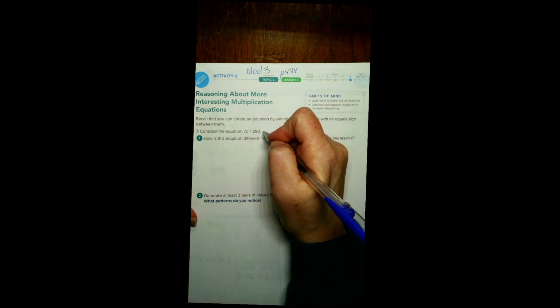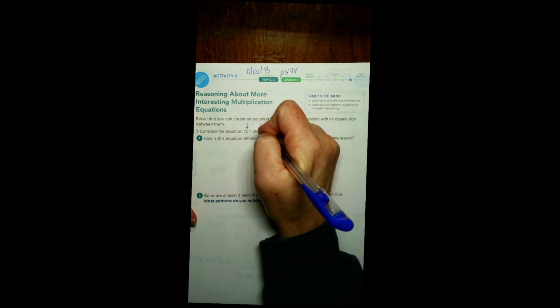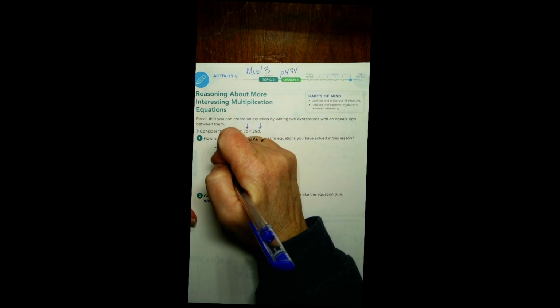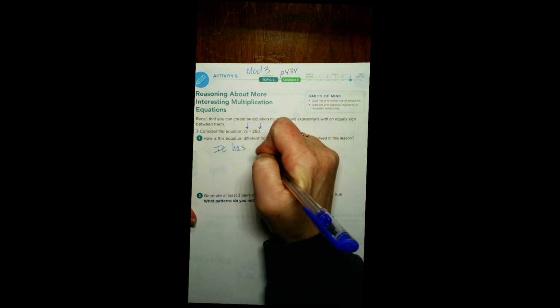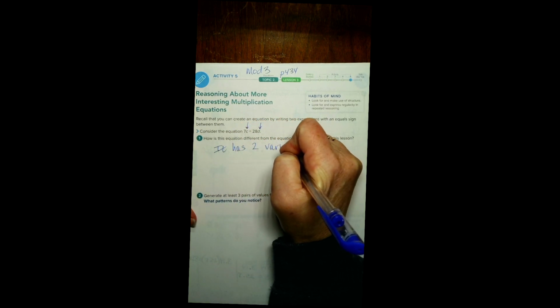Well, look at this, so there's a C and a D, so it has two variables. And it says generate at least three pairs of values for C and D that makes the equation true. And then what patterns do you notice?